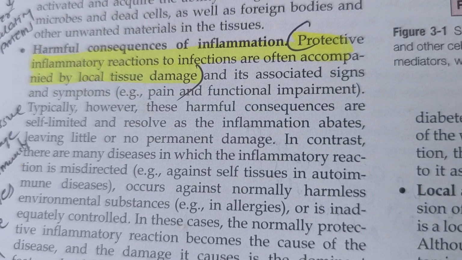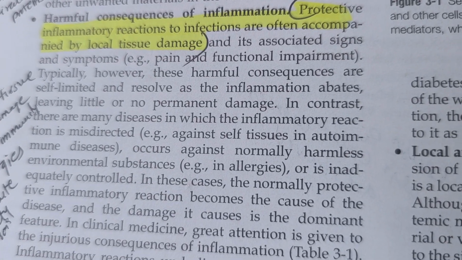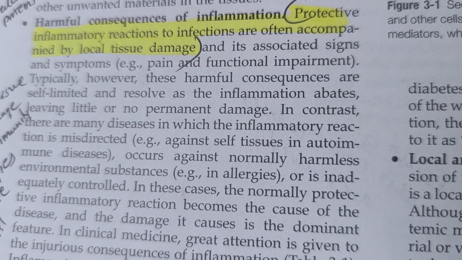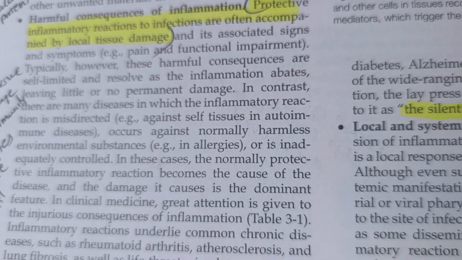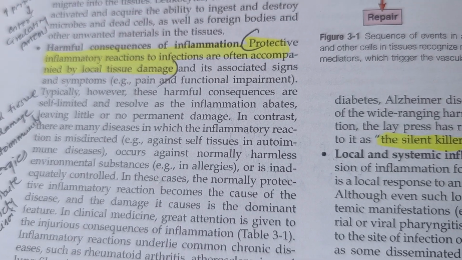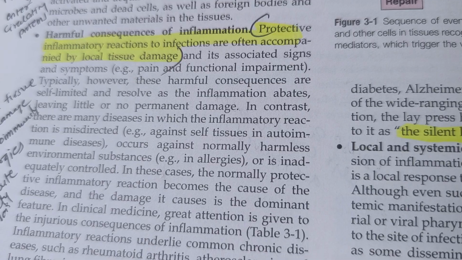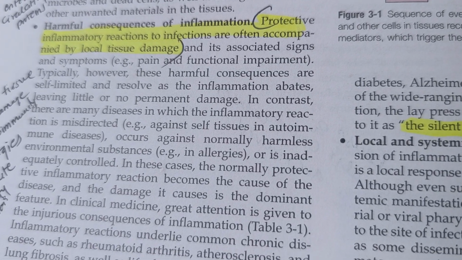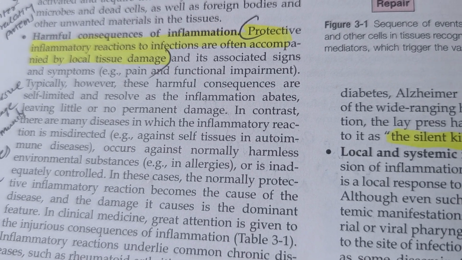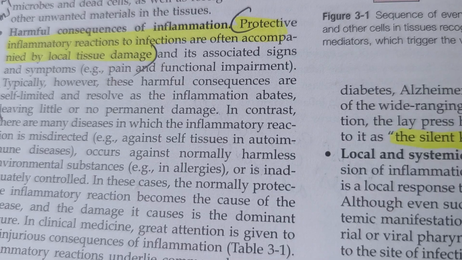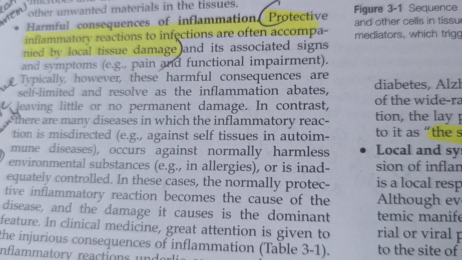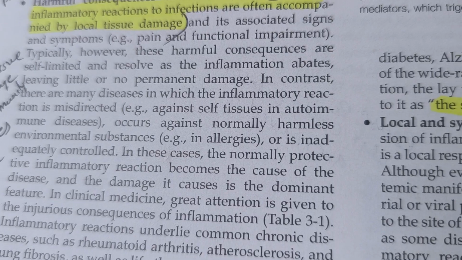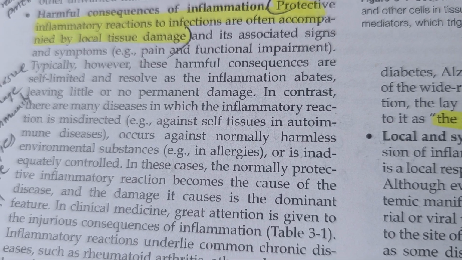Harmful consequences of inflammation. Protective inflammatory reactions to infections are often accompanied by local tissue damage. So the protective mechanism might damage the local tissues, and its associated signs and symptoms are pain and functional impairment.